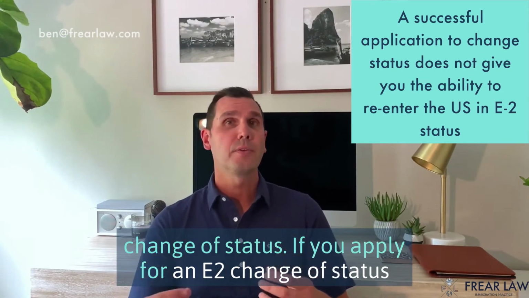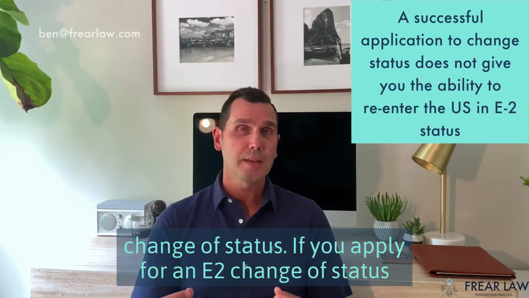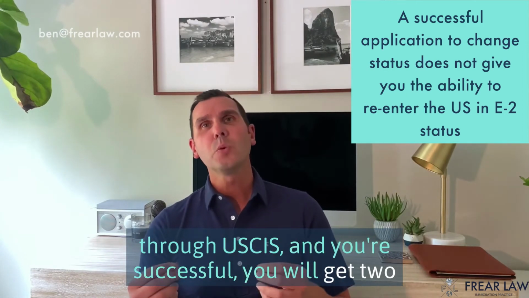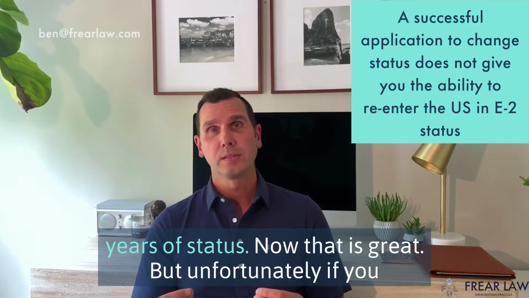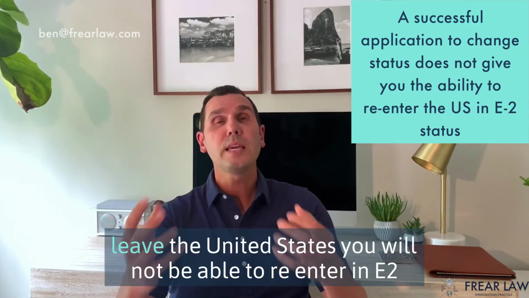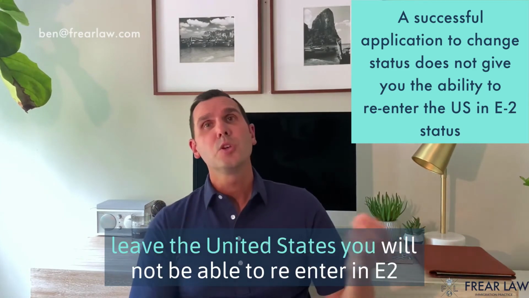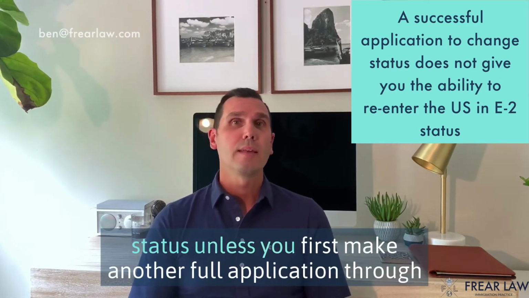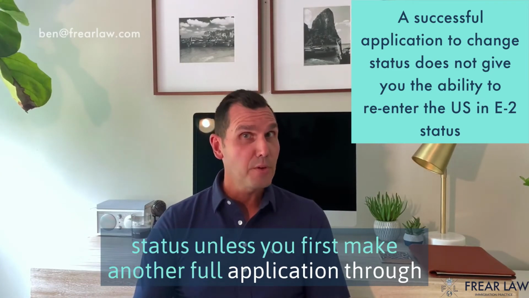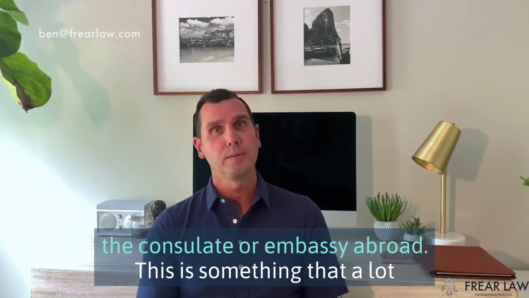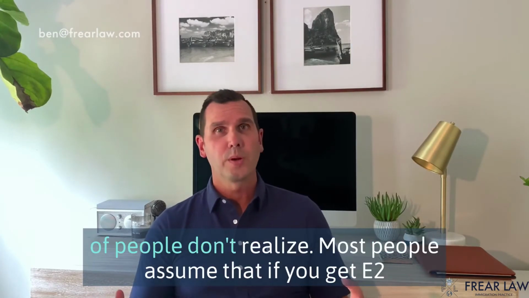If you apply for an E2 change of status through USCIS and you're successful, you will get 2 years of status. Now that is great, but unfortunately, if you leave the United States, you will not be able to re-enter on E2 status unless you first make another full application through the consulate or embassy abroad. This is something that a lot of people don't realize.